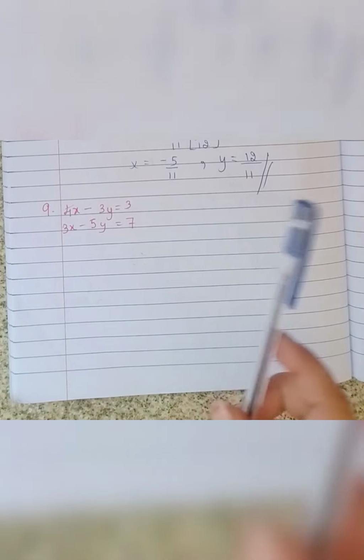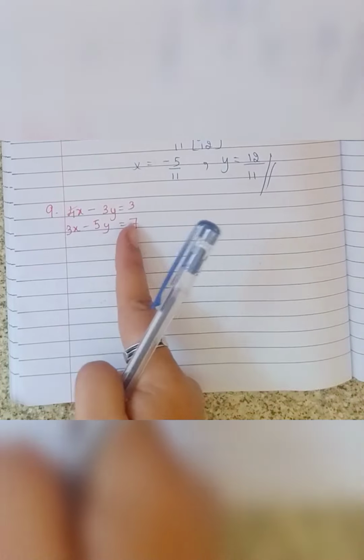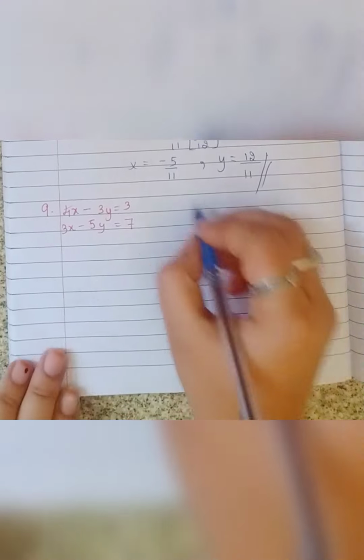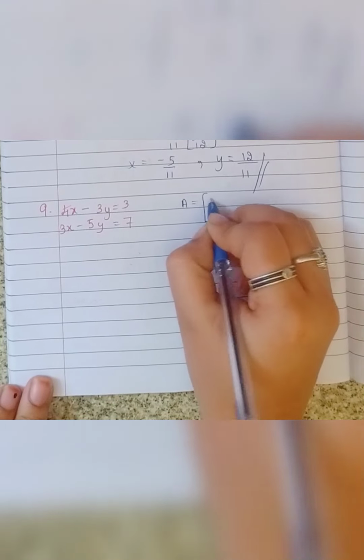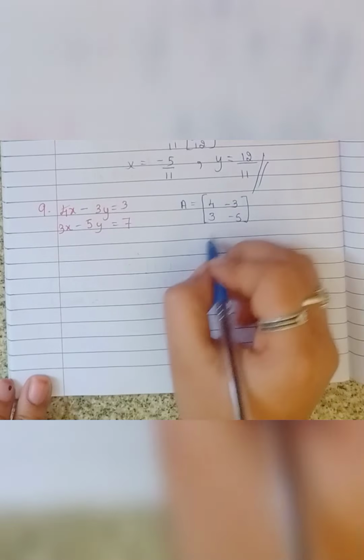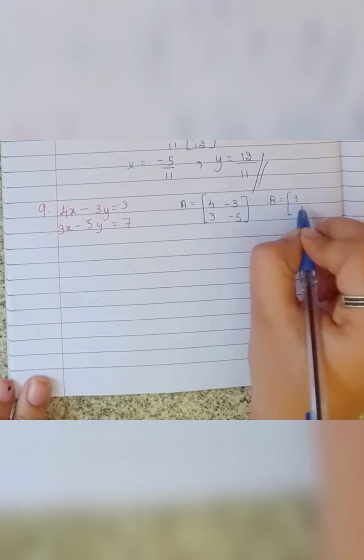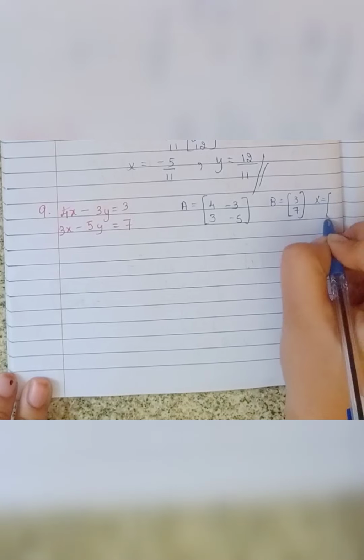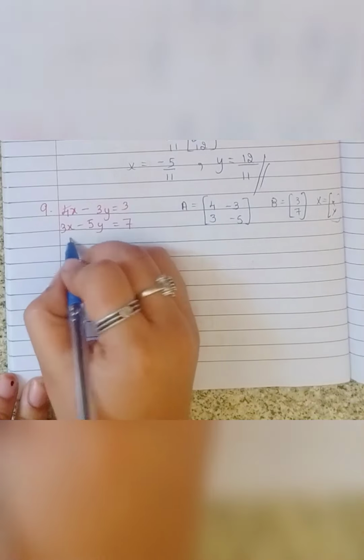3x minus 5y is 7 and 4x minus 3y is equal to 3, which is ninth problem. So A is equal to 4, 3, minus 3, minus 5. So B is 3 and 7. There are only two variables, x and y. Okay.